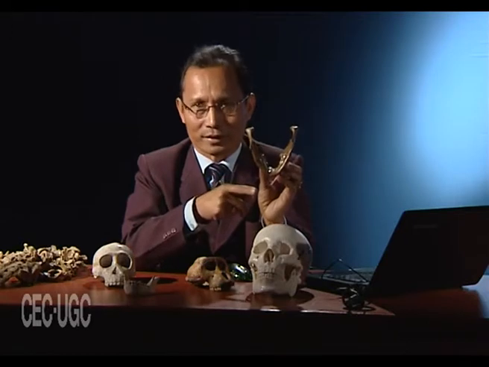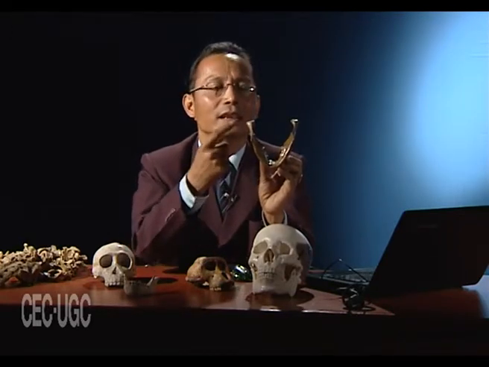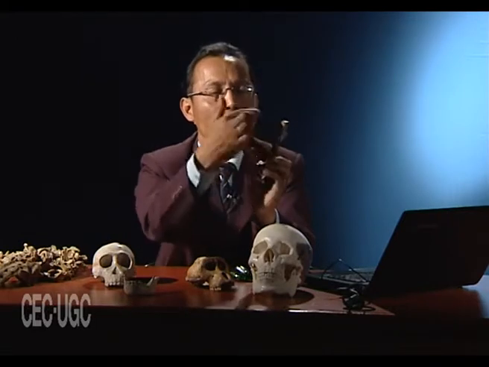Among the apes and monkeys and other lower primates, it is not V-shaped. We also call it parabolic shape, no doubt, but it is not V-shaped, it is rather U-shaped. Here it is V-shaped.